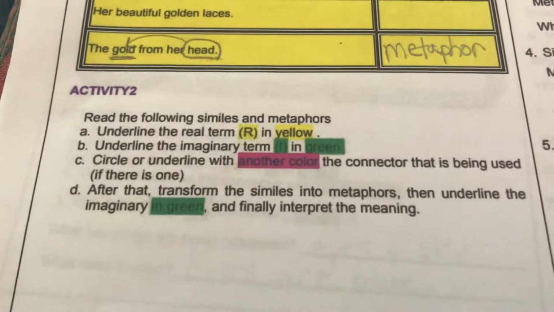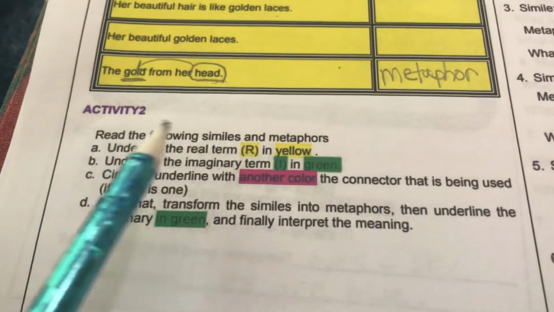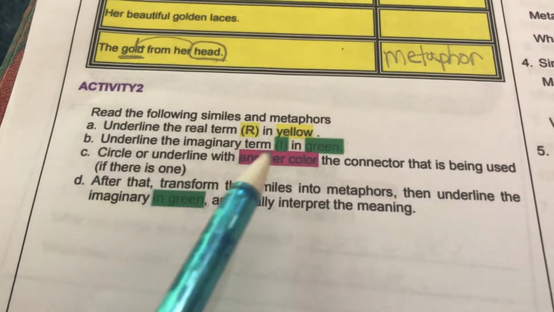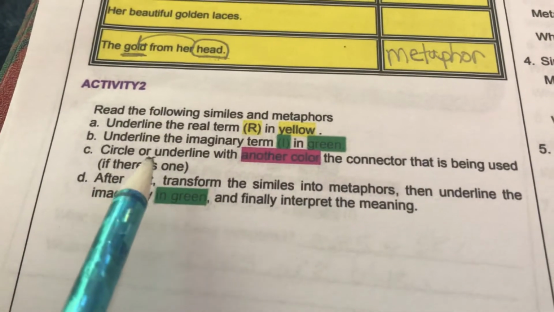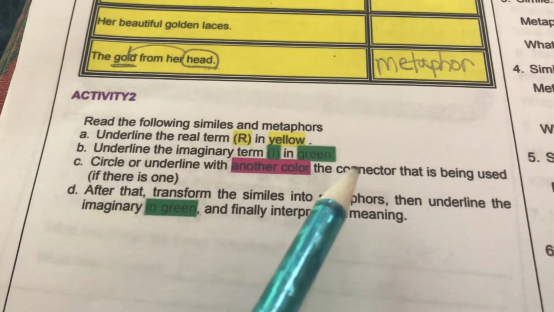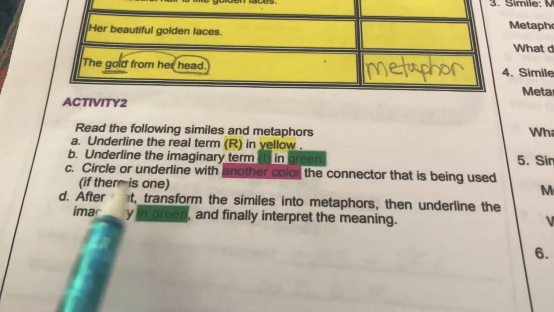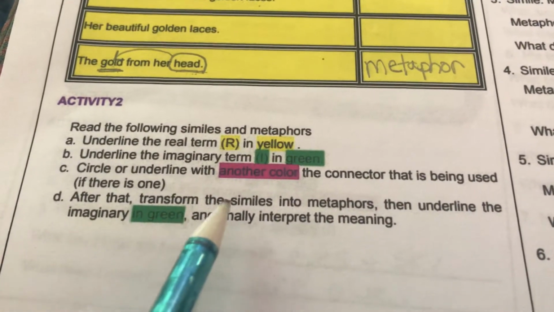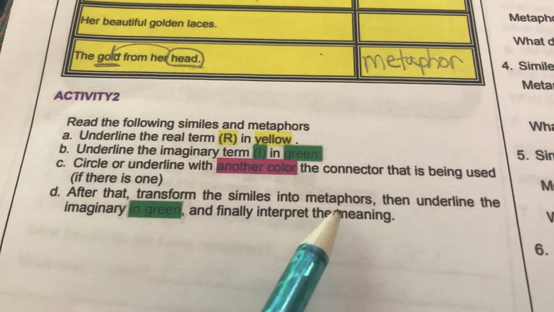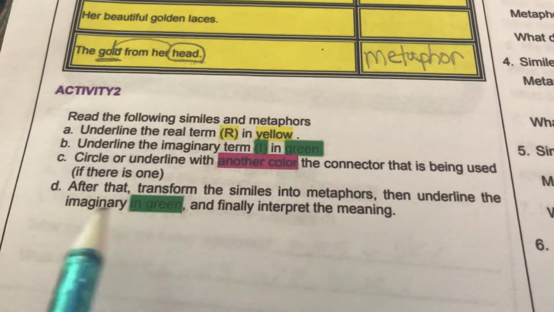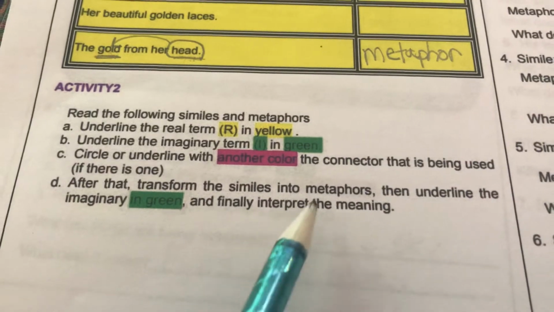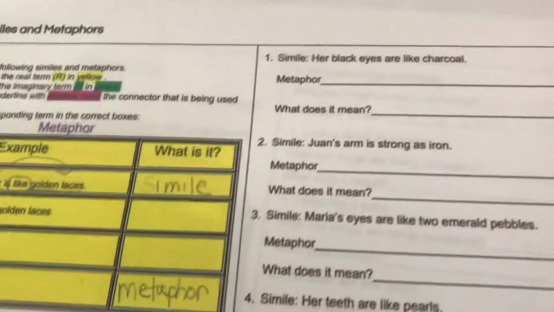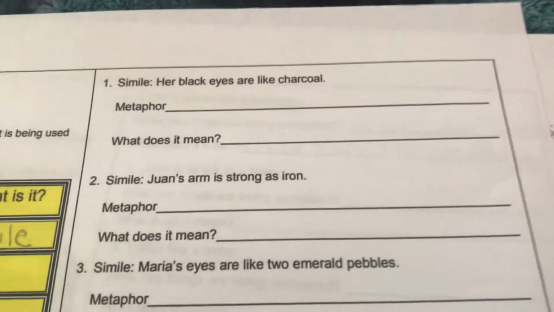Okay, the second activity is you're going to read the following similes and metaphors. Again, underline the real term in yellow, underline the imaginary term in green, and circle or underline with another color the connector that is being used, if there is one. Okay, but then there's one more step. After that, transform the similes into metaphors. Then underline the imaginary in green and finally interpret the meanings. There's a few more steps to this. So we're going to do number one together.